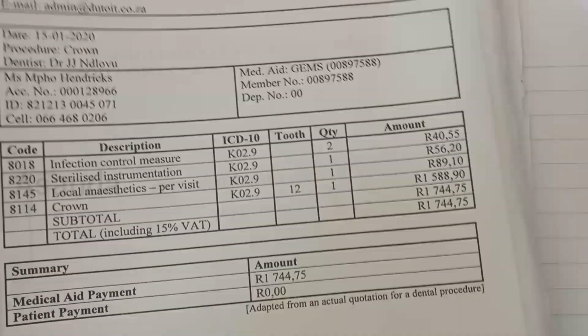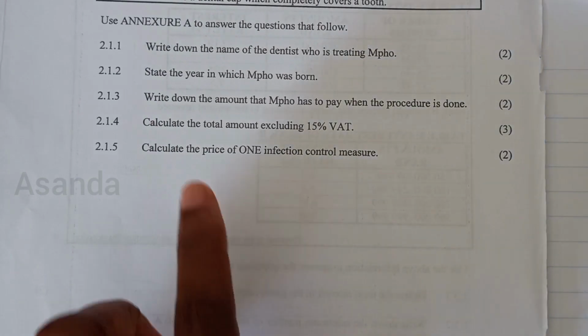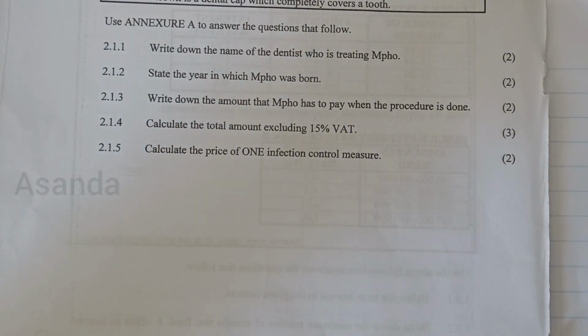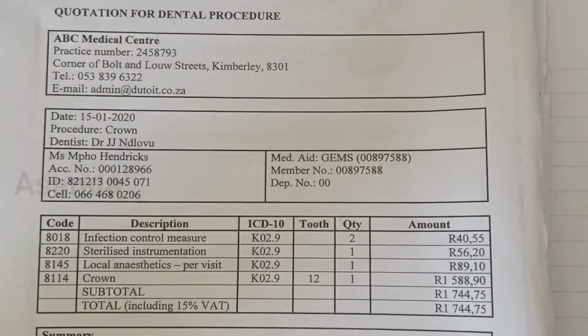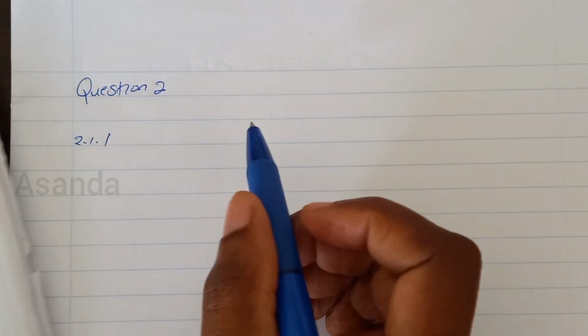Okay, so now let's go back to the questions. The first question says, write down the name of the dentist who is treating Miss Mpho. Now, I can't remember the name, but I do remember it was there. It's Dr. J.J. Ndlovu. See how wonderful these questions are? So the answer there is Dr. J.J. Ndlovu.